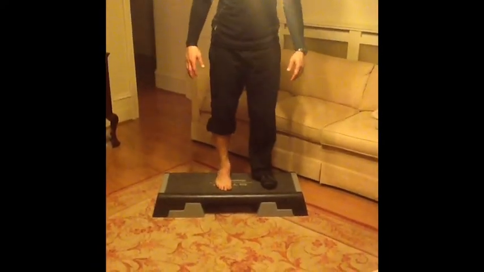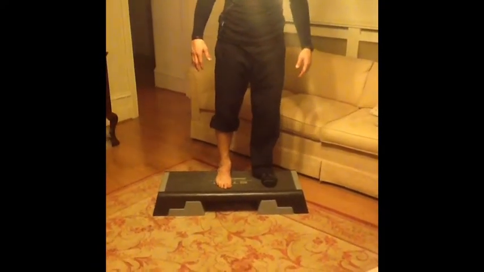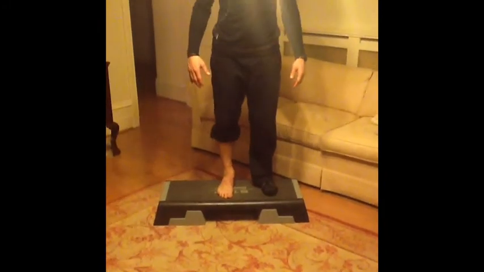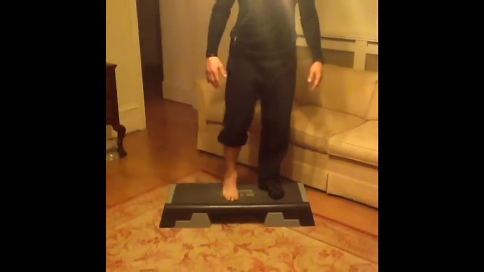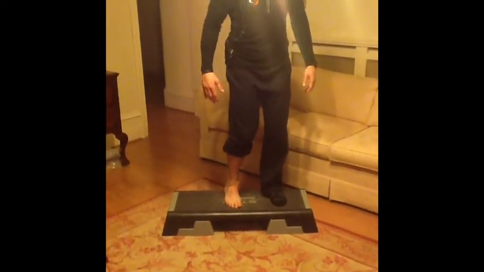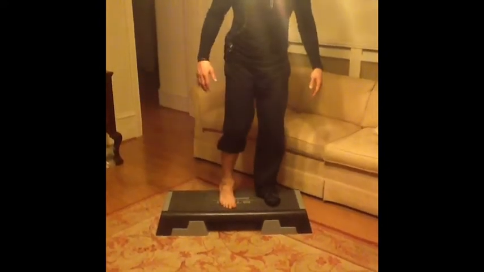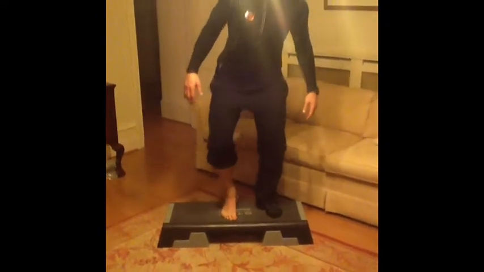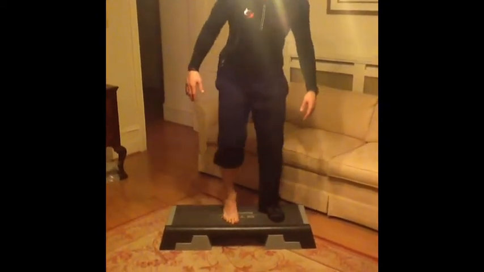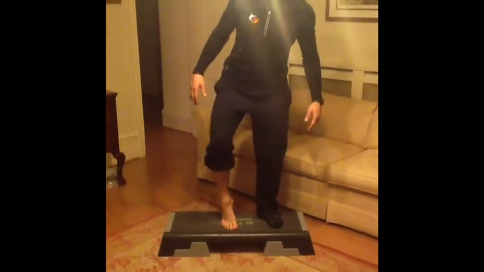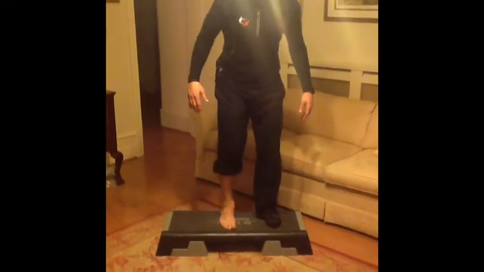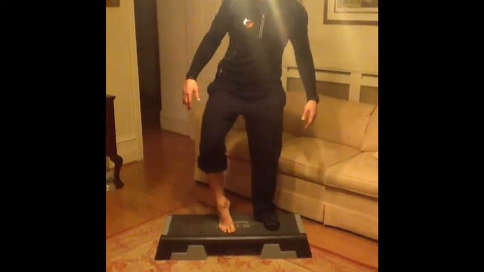Okay, we're looking at knee flexion, right knee flexion, adduction, and external rotation. So it's lifting that calcaneus up, taking the knee out.